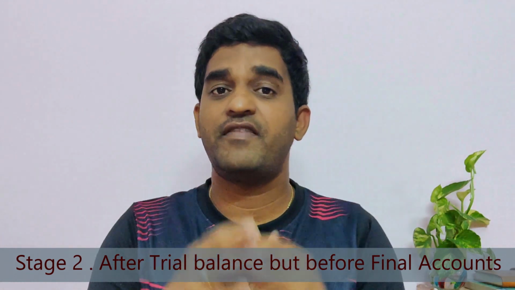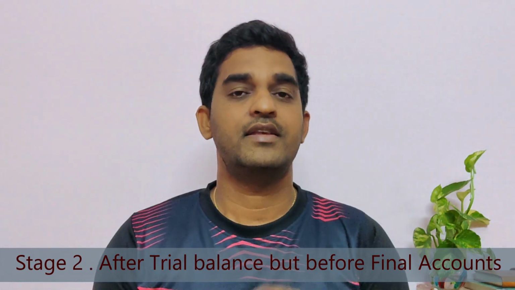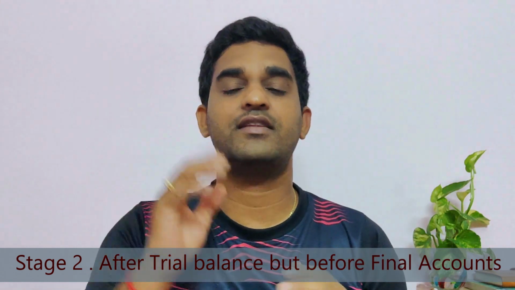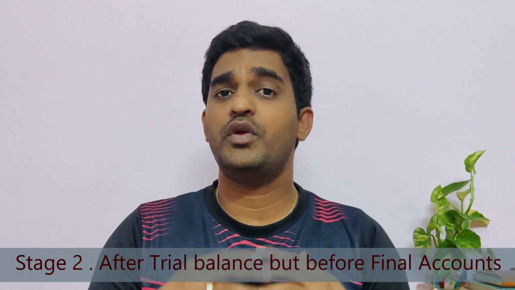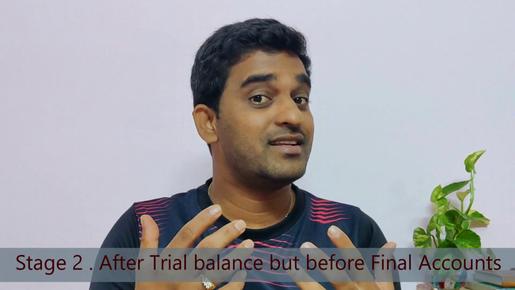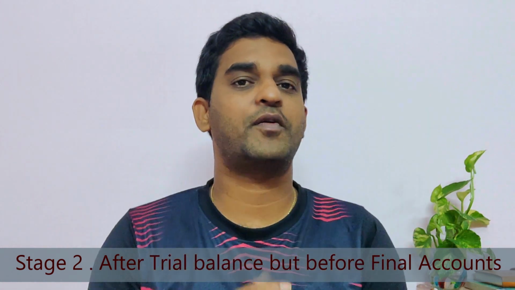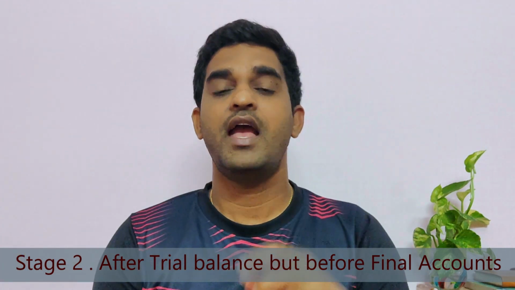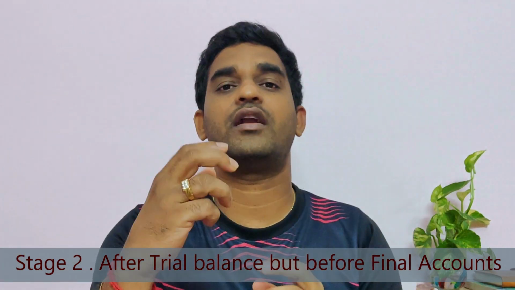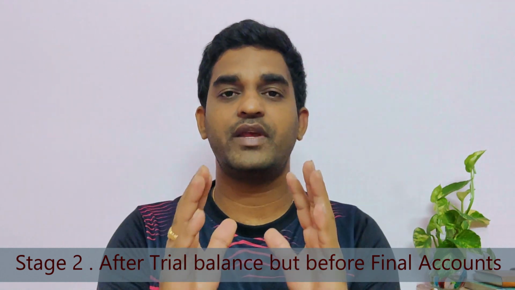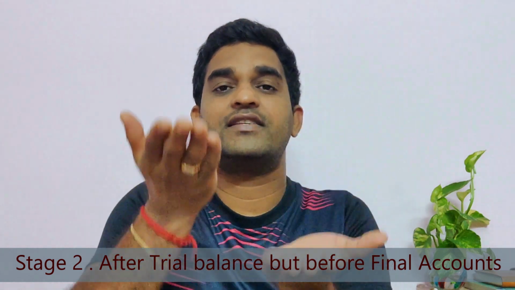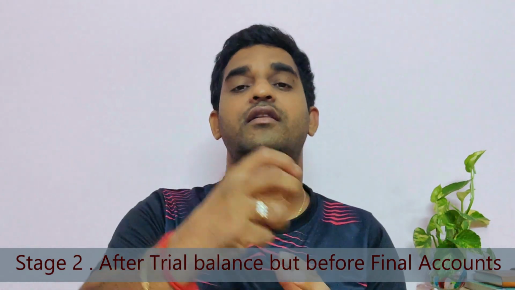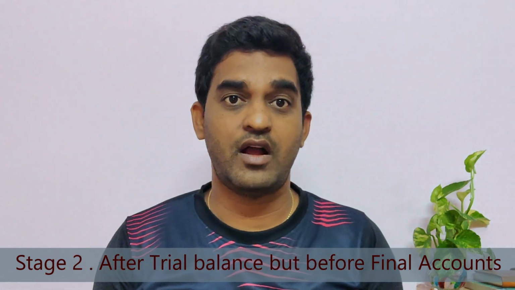Now there are two types of errors as discussed earlier. Some errors affect the trial balance, some errors do not affect the trial balance. Now you know what errors will create suspense account. Means those errors which affected the trial balance. It means either only debit or credit recorded. So that's the reason the debit and credit is not tallied. So those errors which affect the trial balance will create the suspense account.